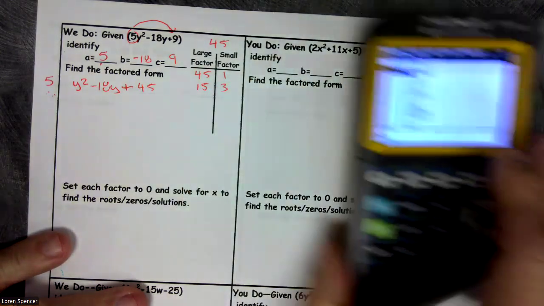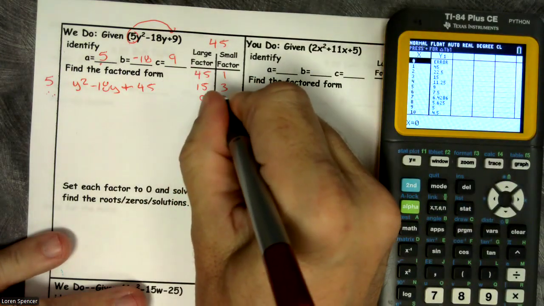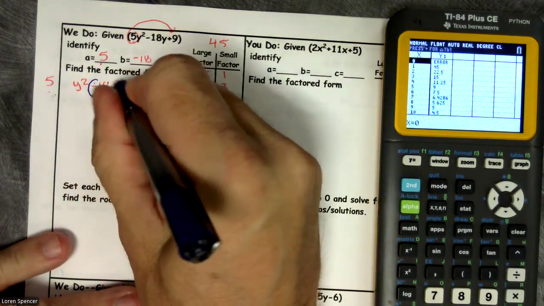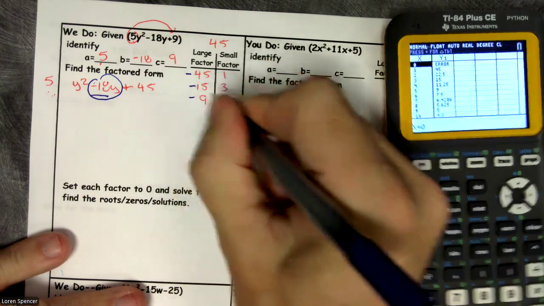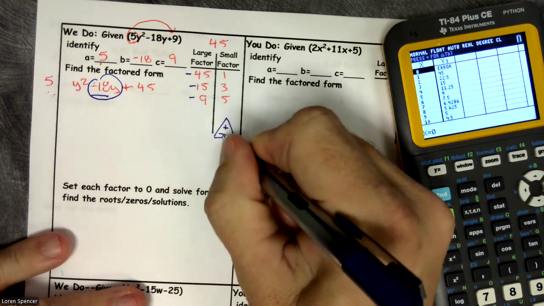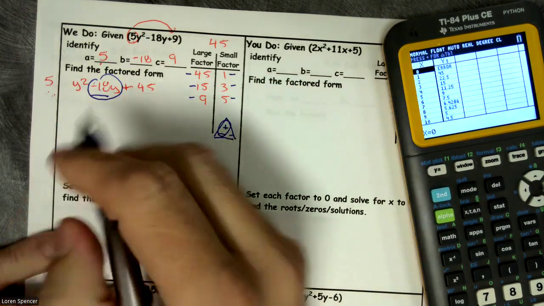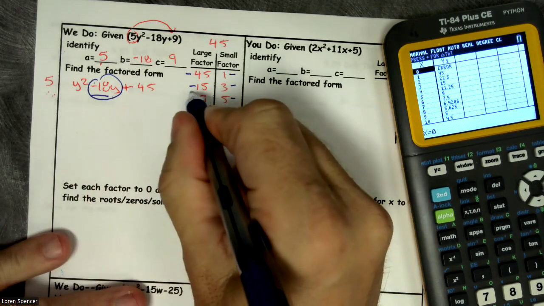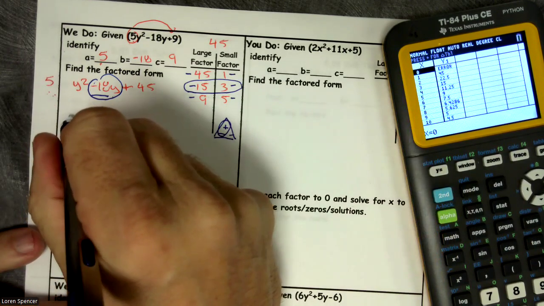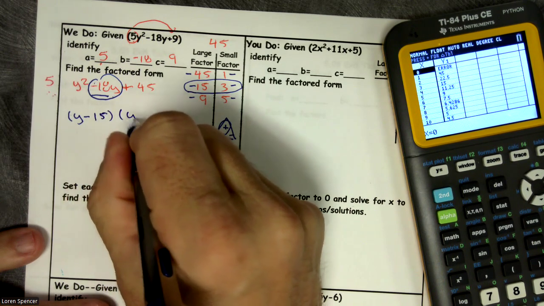We'll also get 15 and 3, and we'll get 9 and 5. And at that point, we repeat. Well, when I look at my middle term, it is negative. So that means my large factor is negative. I go to the triangle, and I have a negative and a positive. So this means these are also negative. So I need to get to negative 18, which is this right here. So I have (y minus 15)(y minus 3).